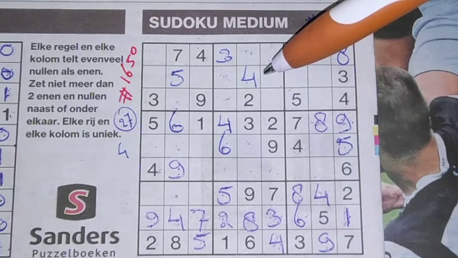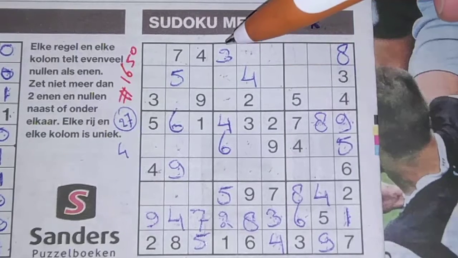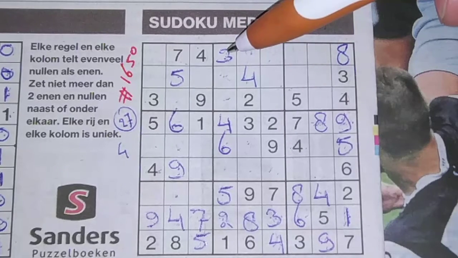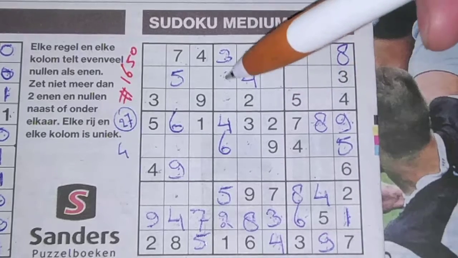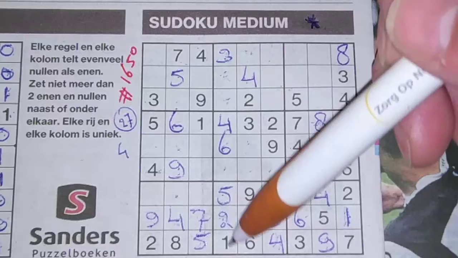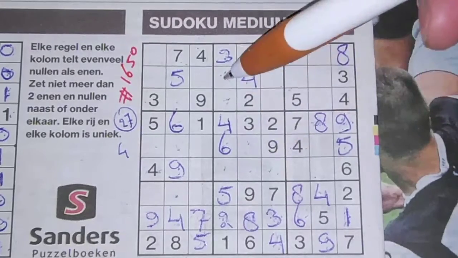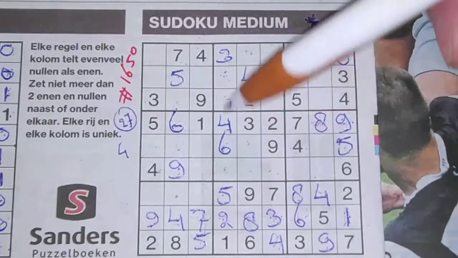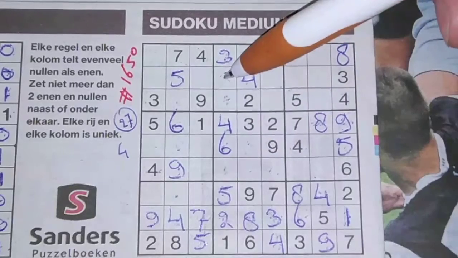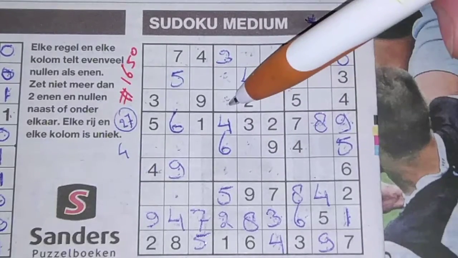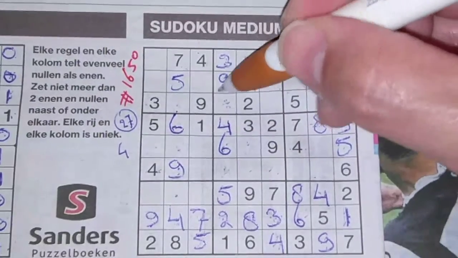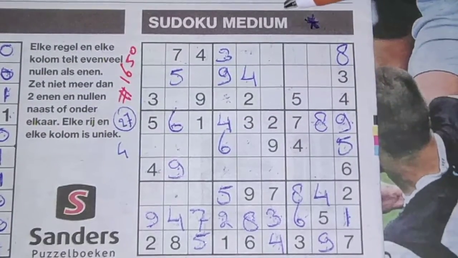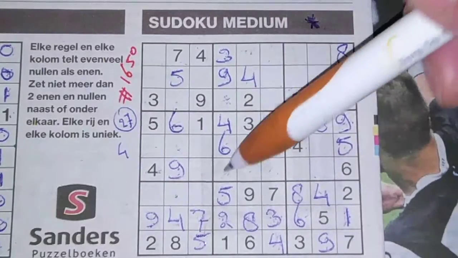1, 2, 3, 4, 5, 6, 7, 8, 9. 3 missing numbers in this column. Those numbers are the 7, the 8, and the 9. And look, we have a 9 here, no 9 there. Here also a 9, no 9 there. The only place for the 9 should be there. The 7 and the 8, I need to wait.